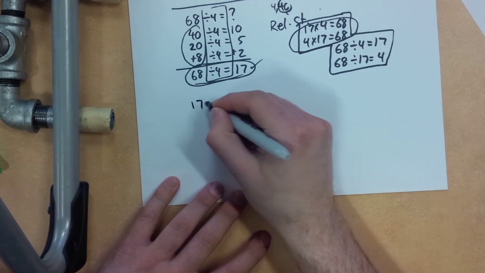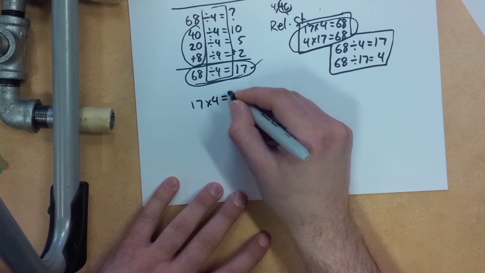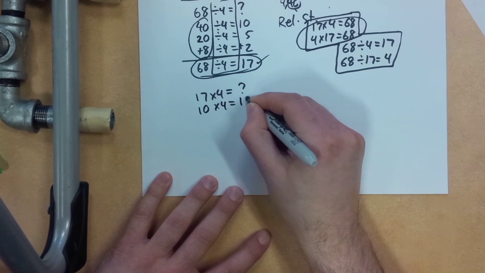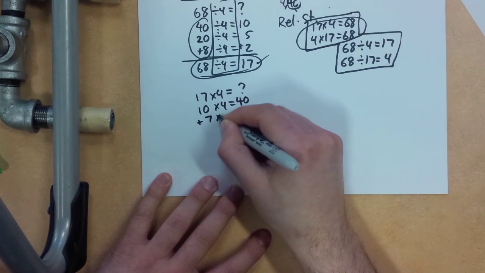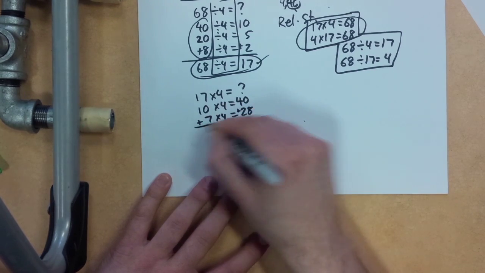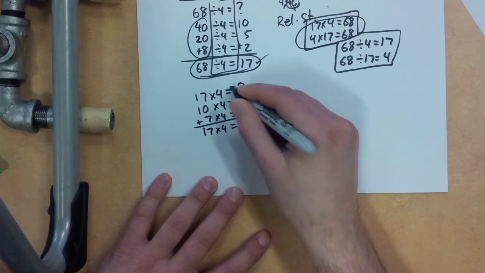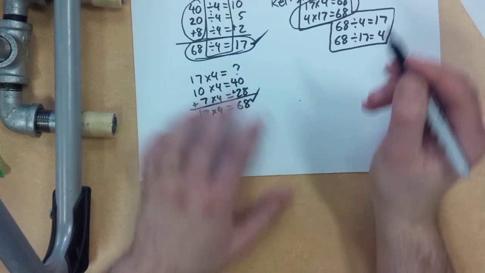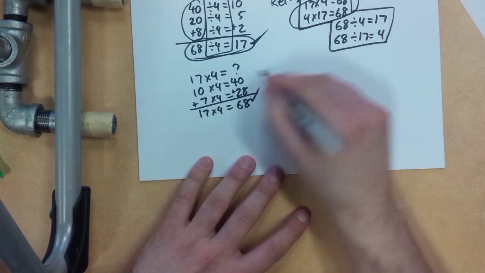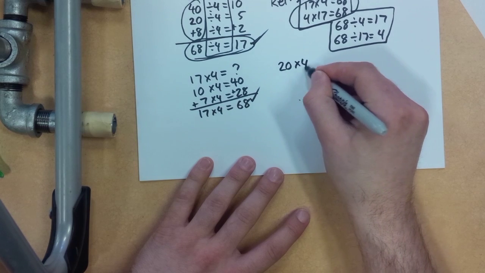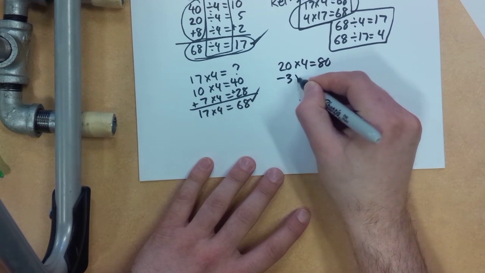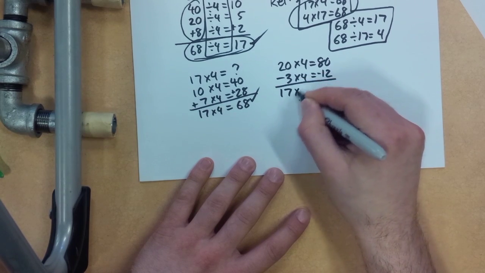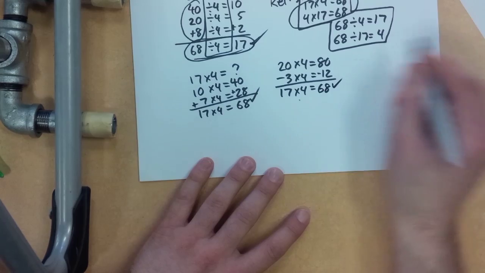First things first, 17 times 4, is that 68? Why don't I just try breaking it down the first way? 10 times 4 is 40. Add 7 times 4 is 28. So I clearly can see that 17 times 4 is indeed 68. So we've shown that, and that proves to us that this is true. Let's try another way here. What if I broke it down like this? 20 times 4 is 80. Subtract 3 times 4, which is subtracting 12. 20 take away 3 is 17. Times 4 equals 68. We showed it's true again.